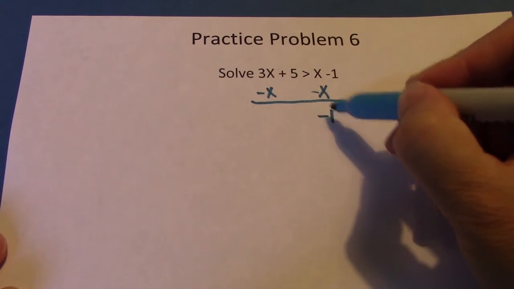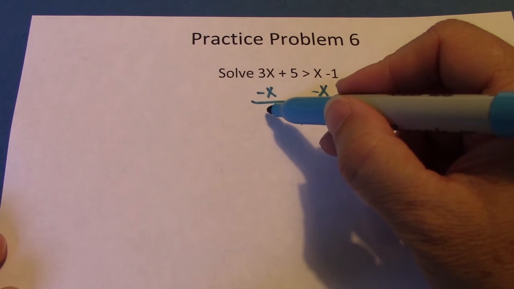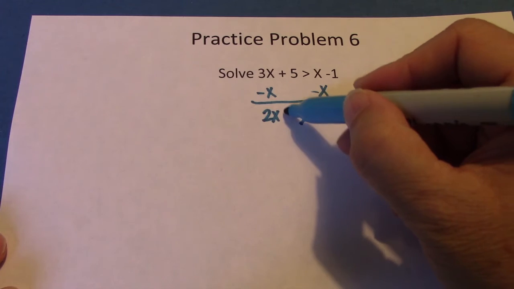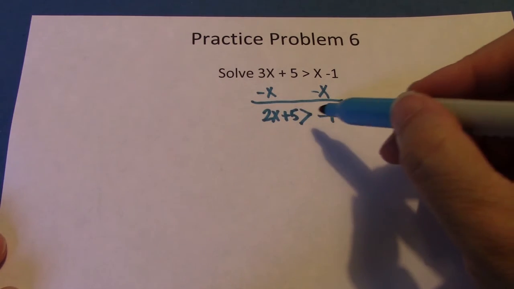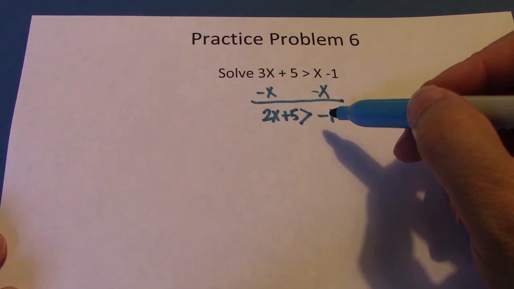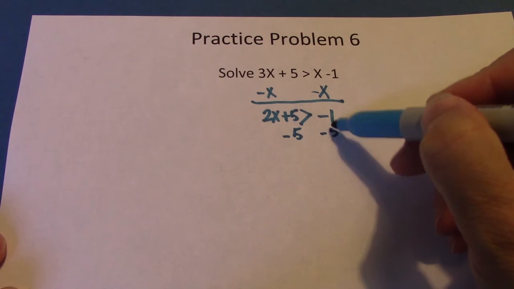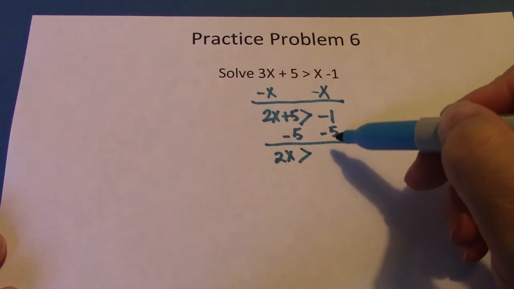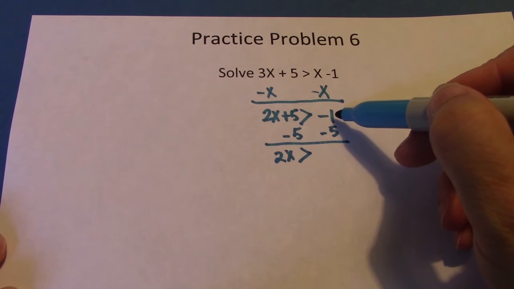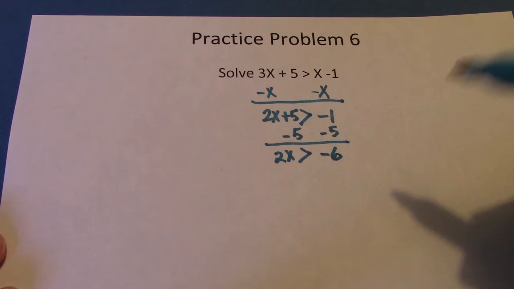That gives me just negative 1 here, and 3x minus 1x is 2x, and we bring down the 5. Alright, now I'd like to get x all by itself on this side, so I'm going to subtract 5 from both sides. That will get 2x alone over there, greater than negative 1 minus 5, which is negative 6.